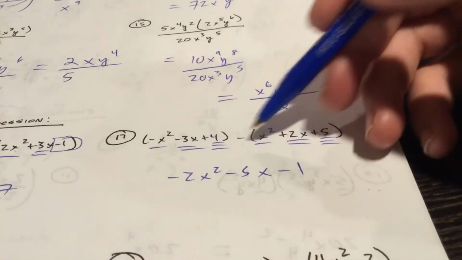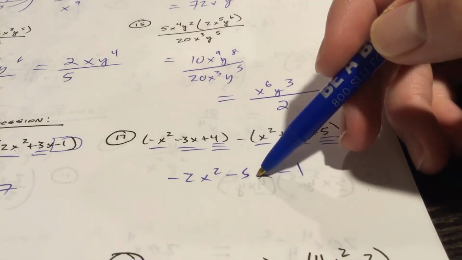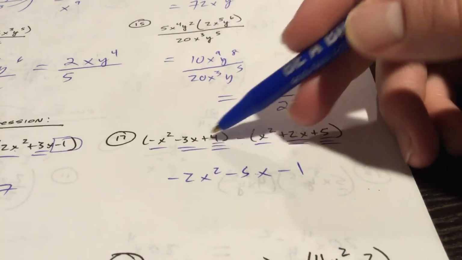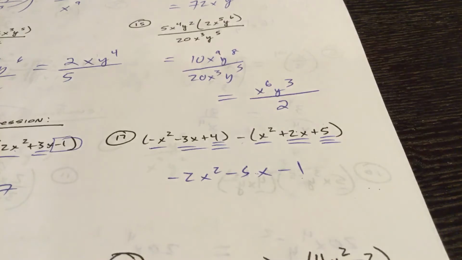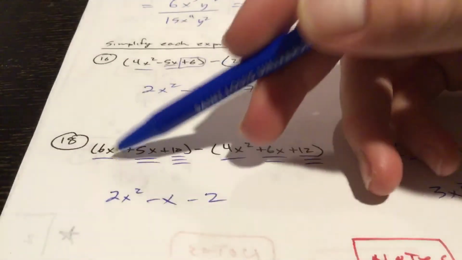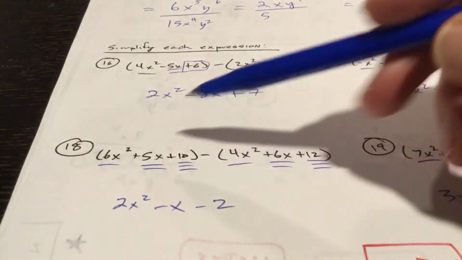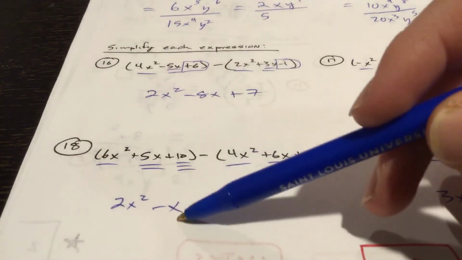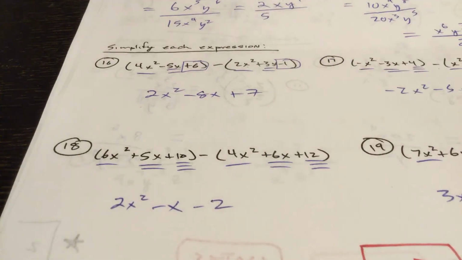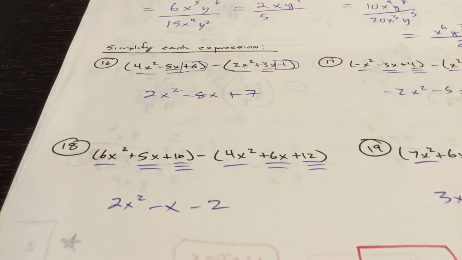Negative x squared minus x squared is a negative 2x squared. Negative 3x minus 2x is negative 5x. 4 minus 5 is a negative 1. 6x squared minus 4x squared is 2x squared. 5x minus 6x is a single negative x, that is. 10 minus 12 is a negative 2.